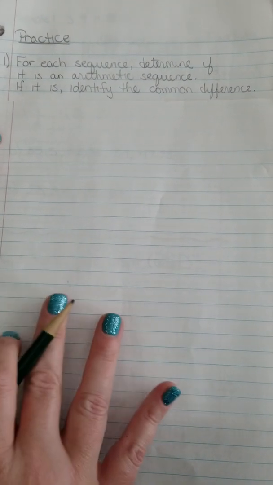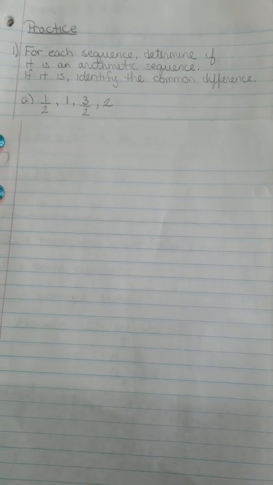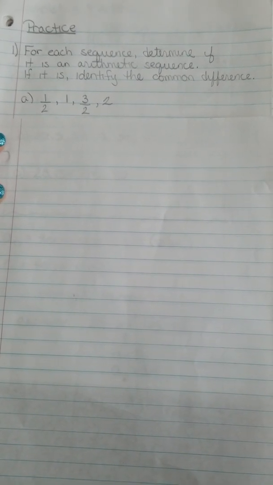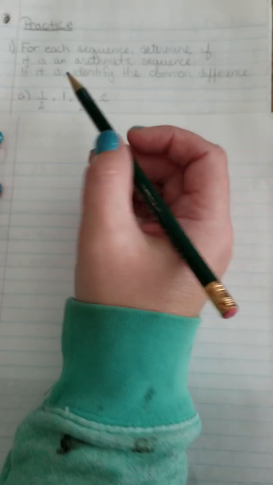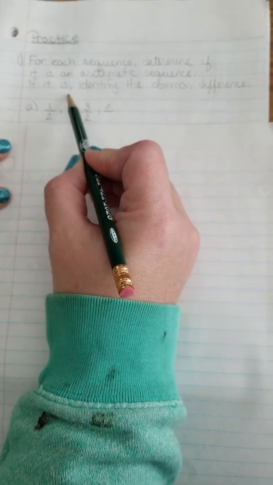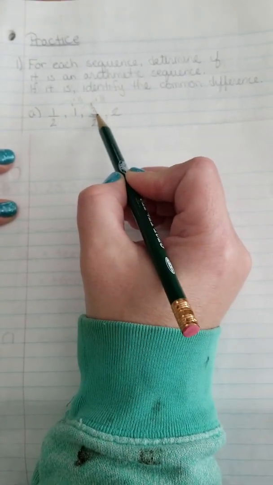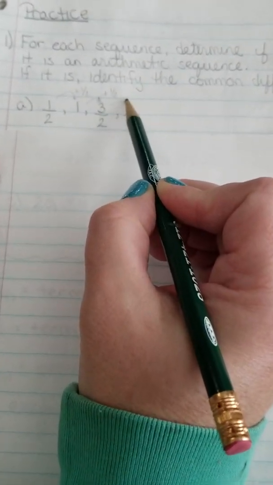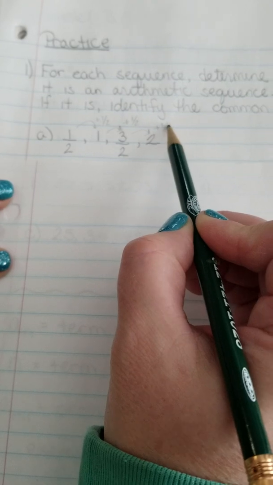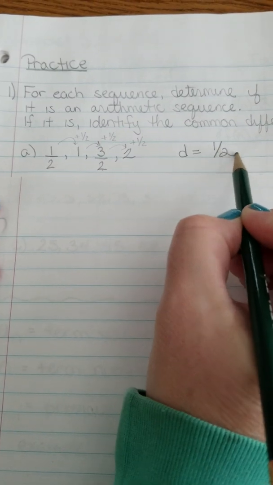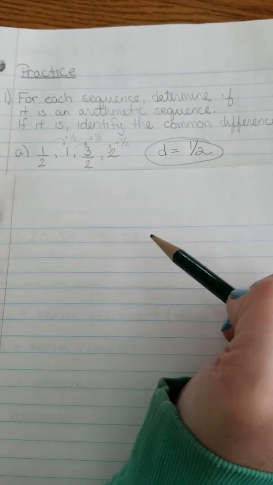All right, some practice problems here. For each sequence, determine if it is an arithmetic sequence, and if it is, identify the common difference. I'm giving you the sequence 1/2, 1, 3/2, and 2. So we notice that if we add a half each time, remember that 3/2 is actually 1 and a half. And if we add another half, we do get 2. So this is arithmetic, and the common difference is a half. And that's all we need to write.